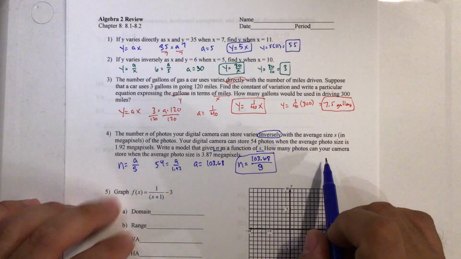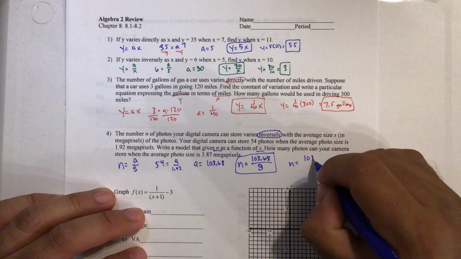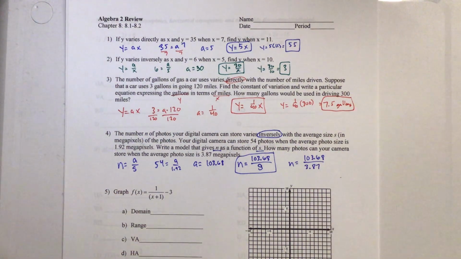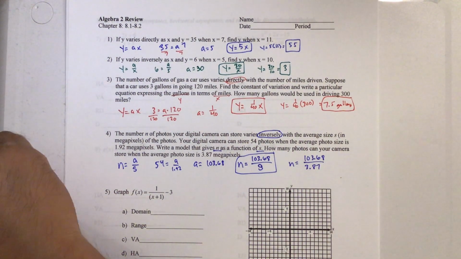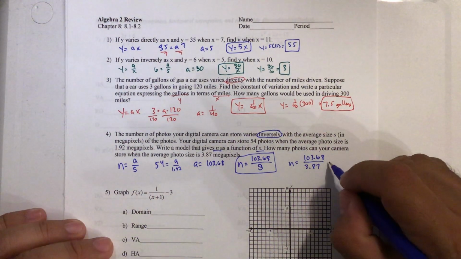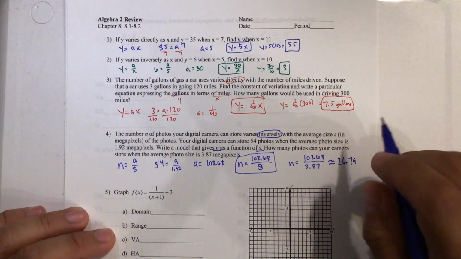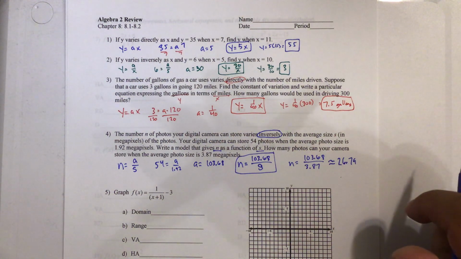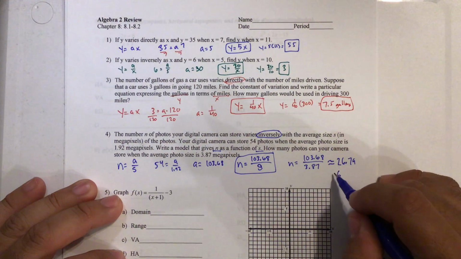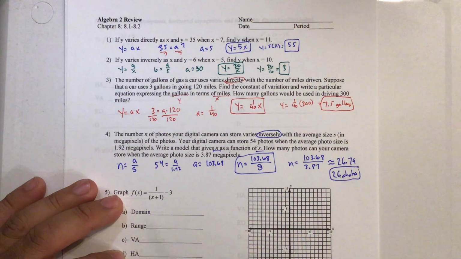Then it says how many photos can your camera store when the average photo size is 3.87 megapixels. So n equals 103.68 divided by 3.87. So we're going to go ahead and divide those real quick. So I get approximately 26.79, but we know that we're dealing with the memory of a camera here. So it's not going to round up to 27 in real life. It rounds down to 26 photos. There you go.